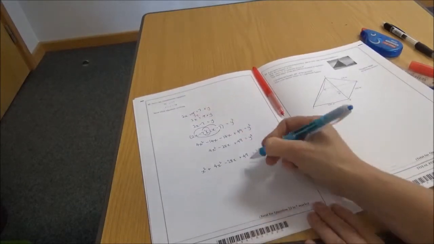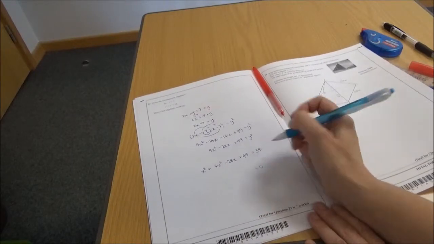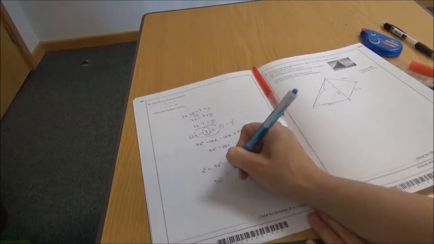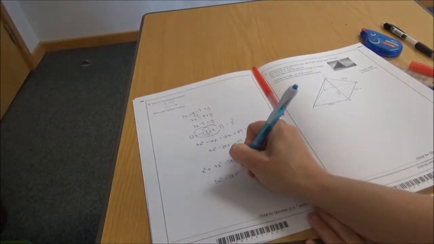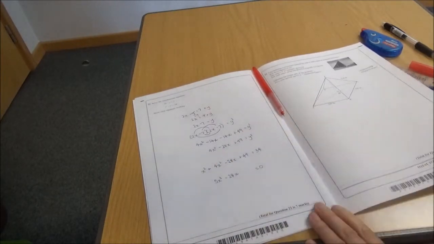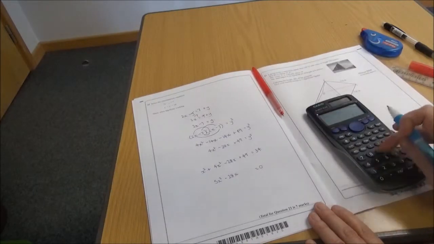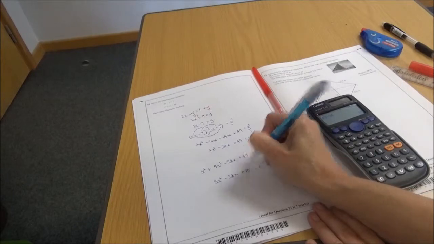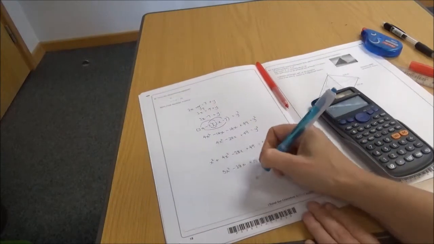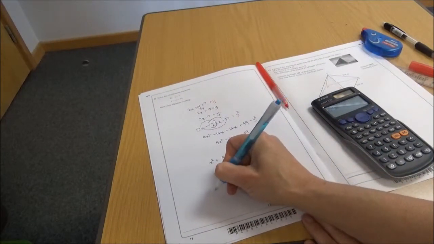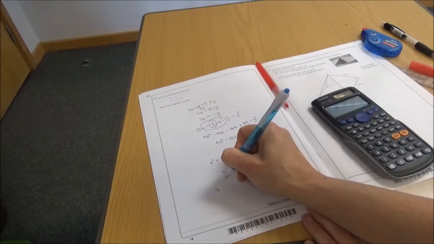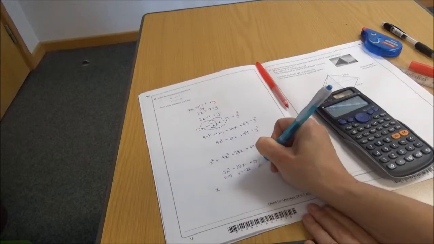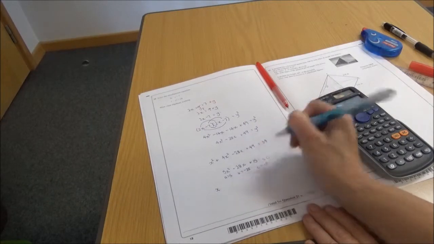It's a quadratic equation, so I need it to equal 0. Put the x squareds together, I've got 5x squared, subtract 28x, 49 subtract 34 is 15. Quadratic equation, I can use the formula. So a is 5, b is negative 28, c is 15.